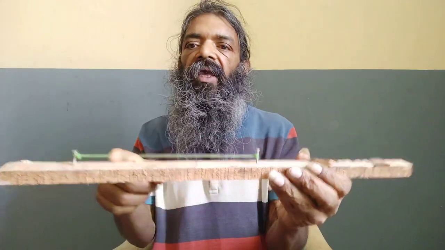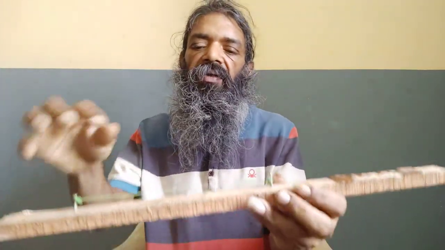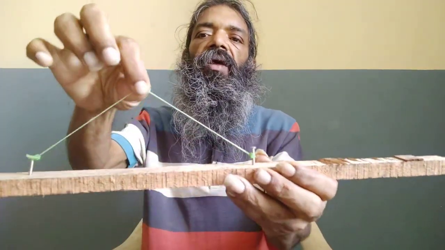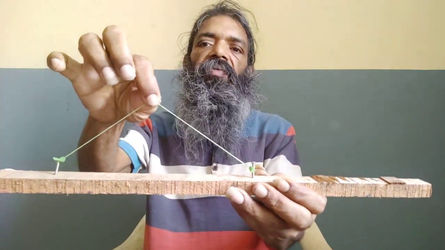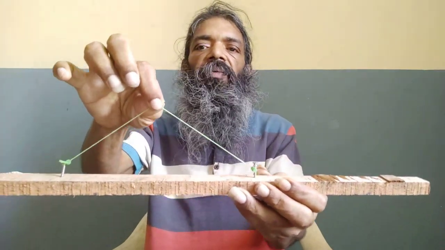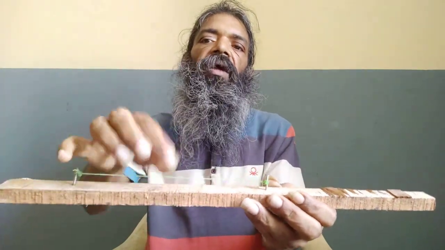X is changing in the i direction, y is changing in the j direction. If I pull it, then y is maximum when x is half the way. Before half the way, y is growing. After x is half the way, y is decreasing.